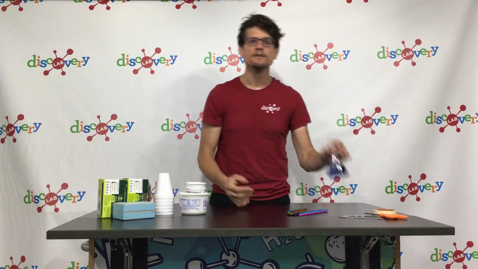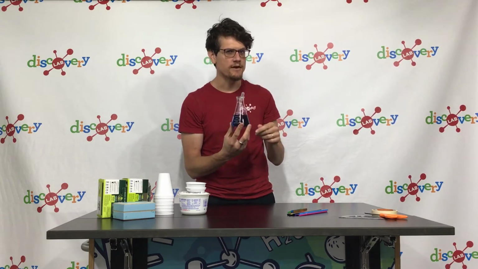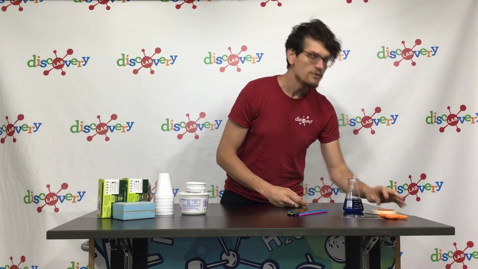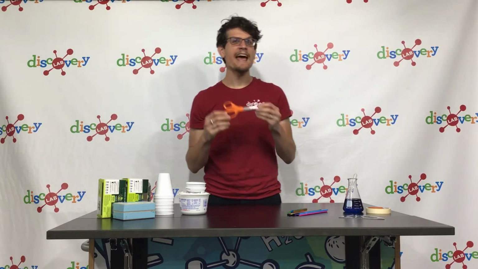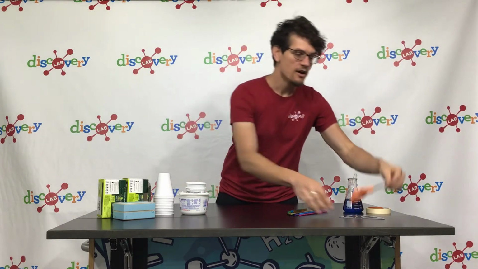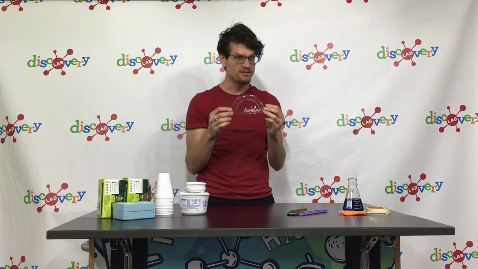You're also going to need some water to send through our pipeline. I've dyed mine blue, so it's going to be easy for you guys to see. You'll need some tape and scissors as well. If you'd like to add an extra challenge to this activity, you can get a protractor, which is going to help us measure the angles of our pipelines.